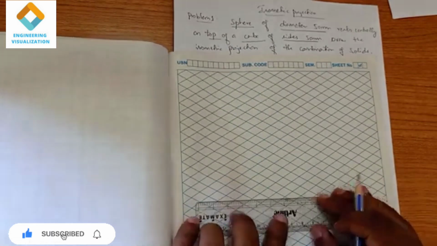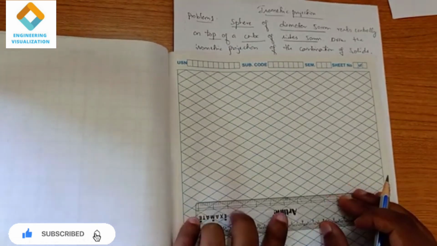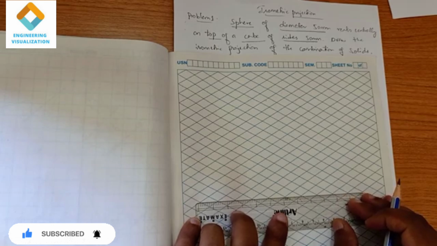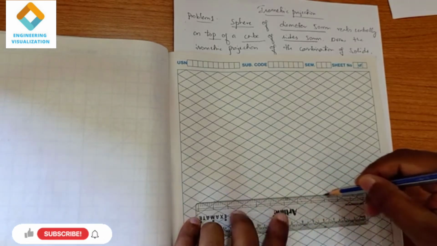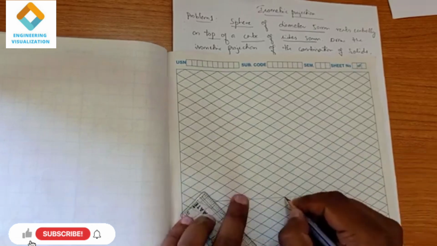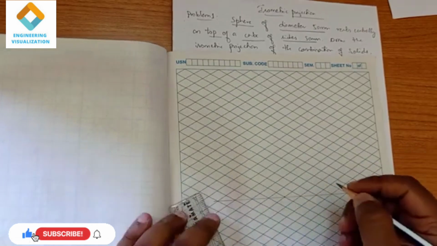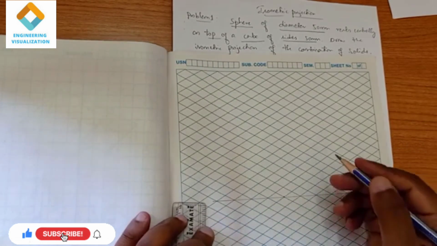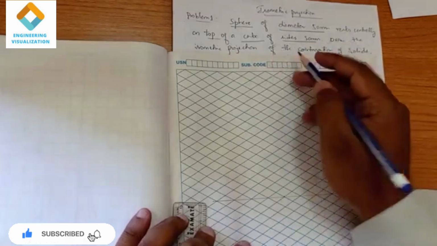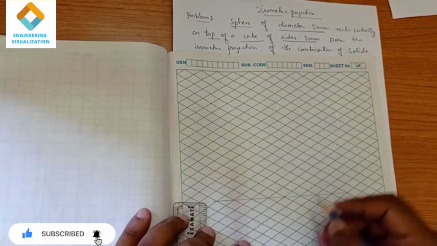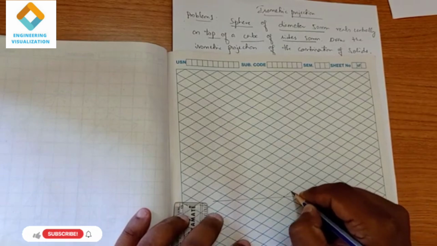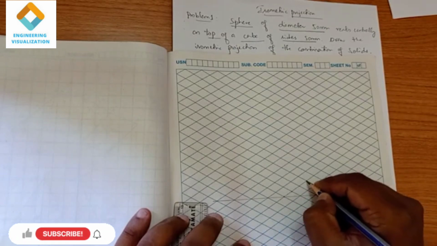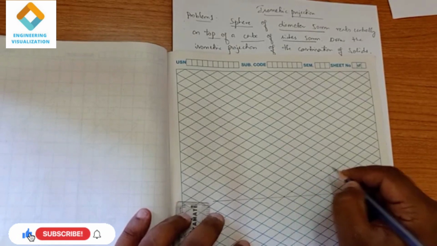Okay. First I'm going to draw a reference line here. I'll take a reference point here. So now we are using the box method to construct the cube, a cube of sides 50 mm. So I'm drawing a box of 50 here, 5 boxes: 1, 2, 3, 4, 5.